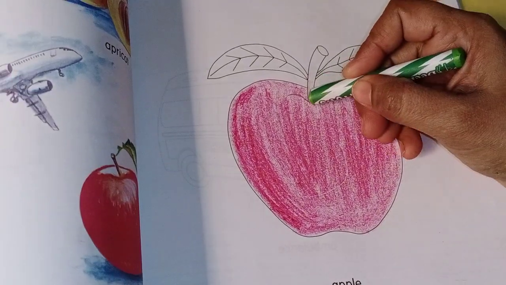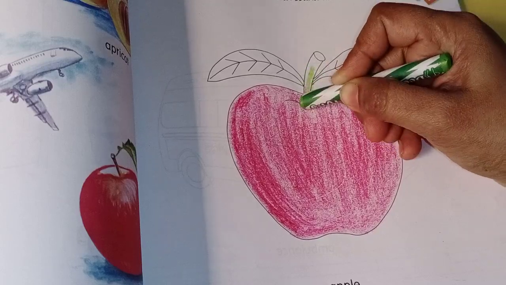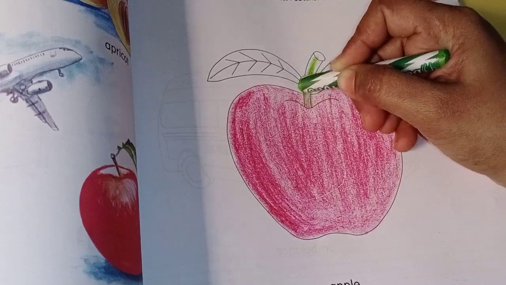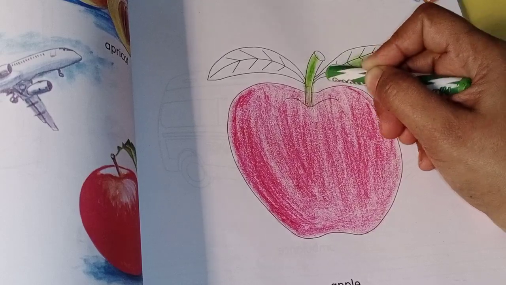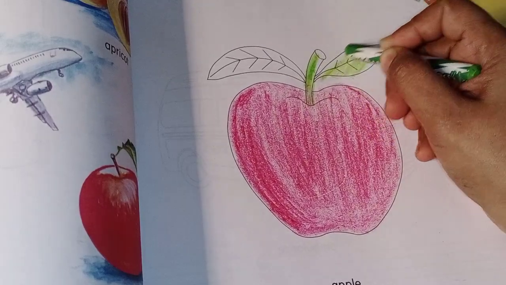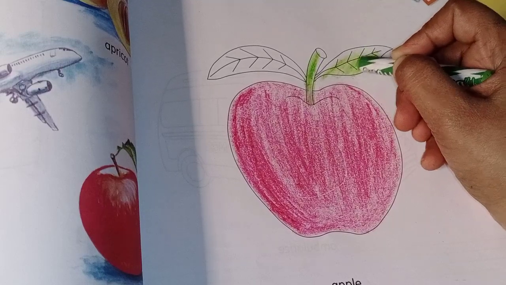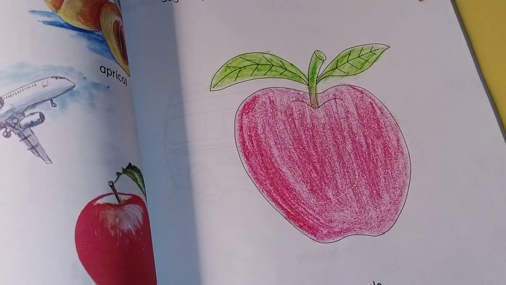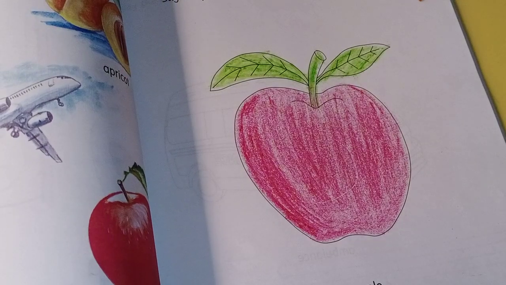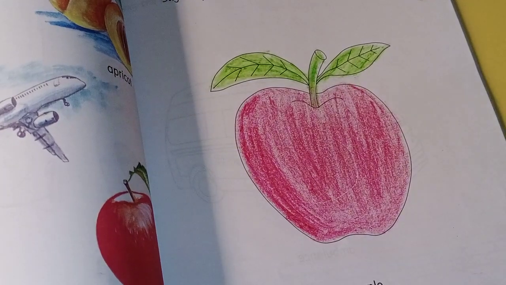So we will do green color in the apple's leaf. A apple. So we will do green color in the leaves on a apple. Children, you will complete this page at home.